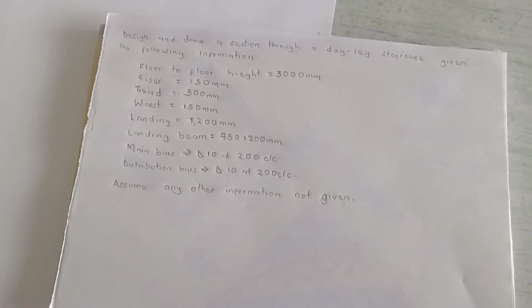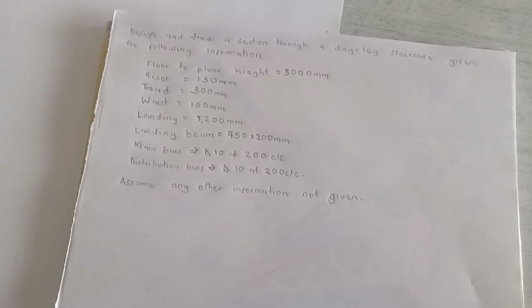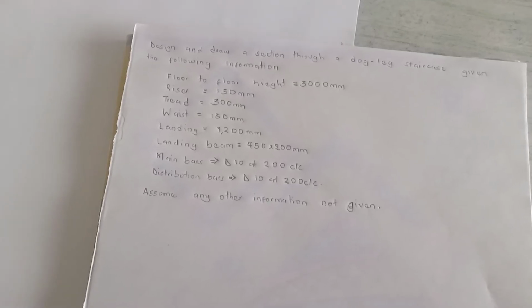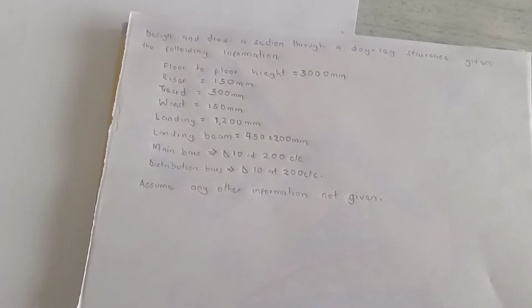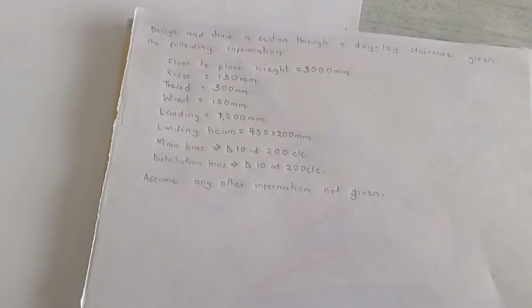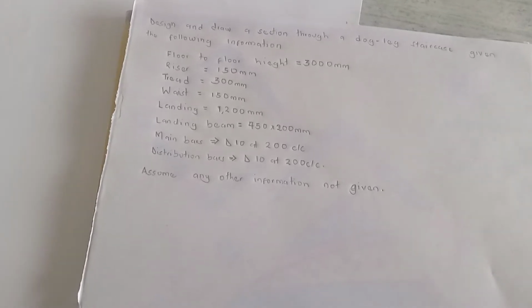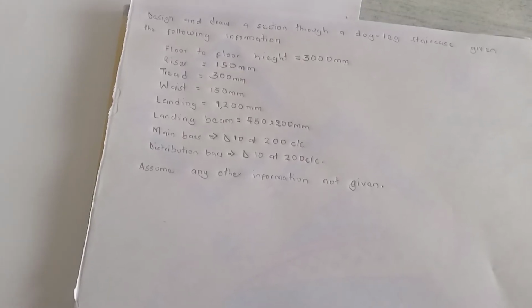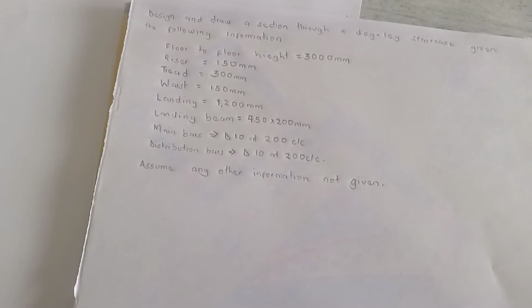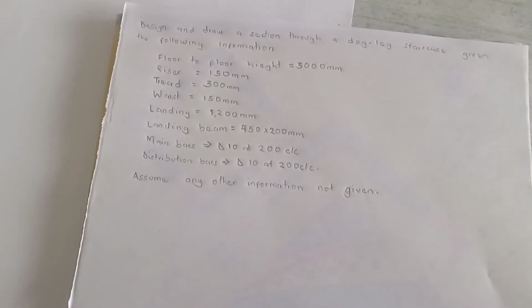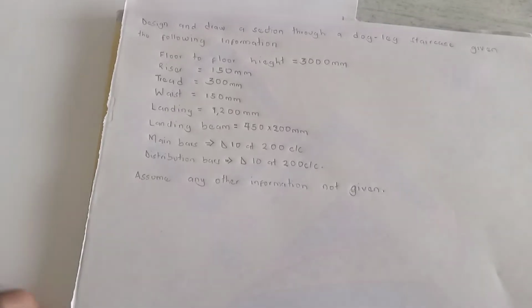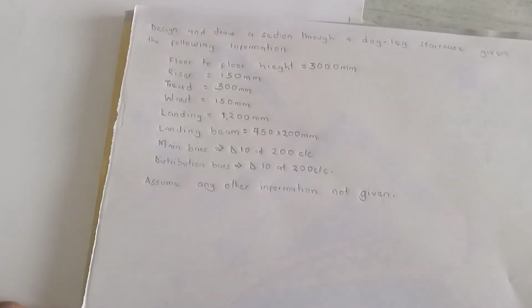The floor to floor height is given to be 3000 millimeters. The riser is said to be 150 millimeters high. The tread is 300 millimeters. The waist of the staircase is 150 millimeters thick. The landing is 1200 millimeters wide, and the landing beam is 450 by 200 millimeters. The main bars in the staircase are D10 at 200 millimeters c/c, and the distribution bars are D10 at 200 millimeters c/c. So we are going to start.